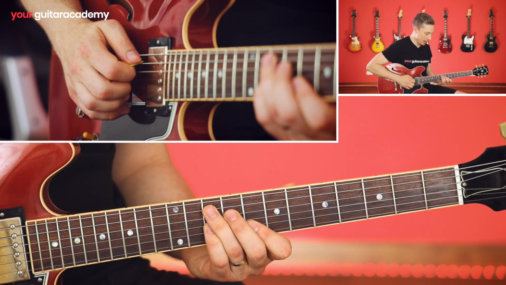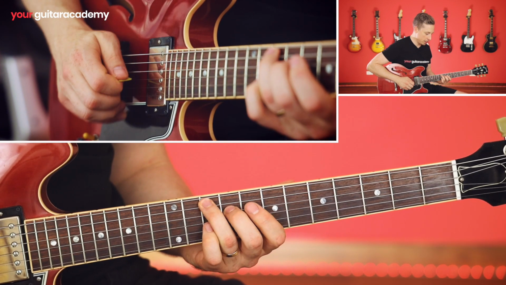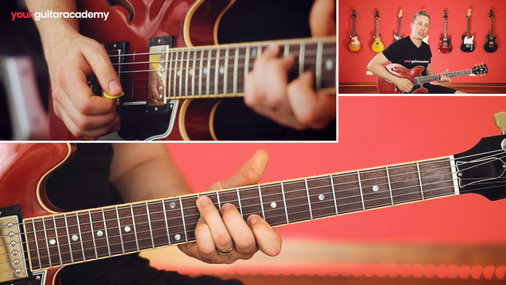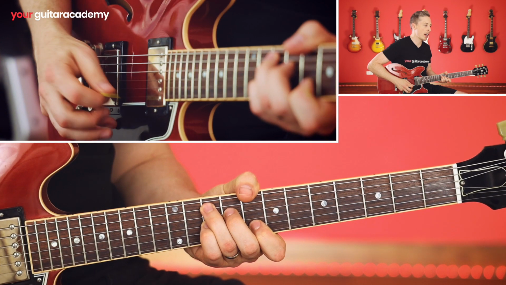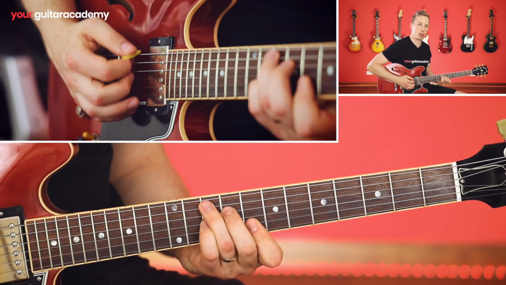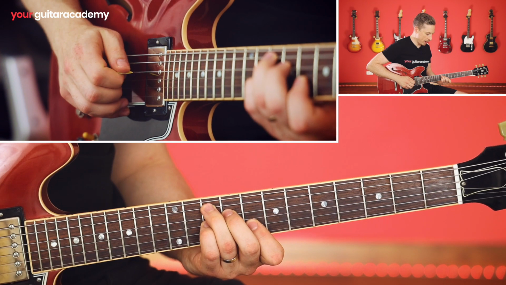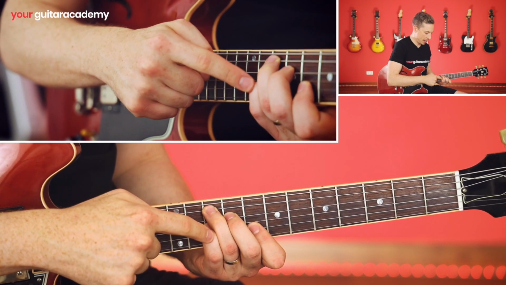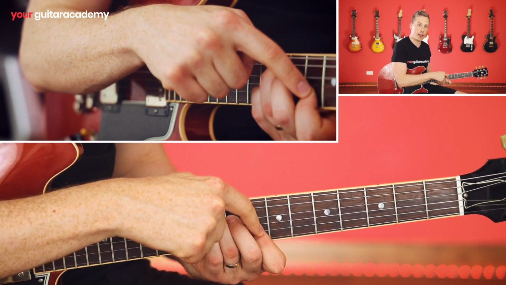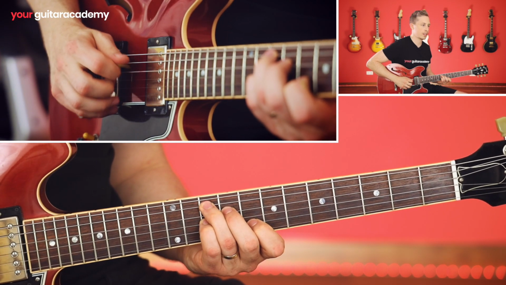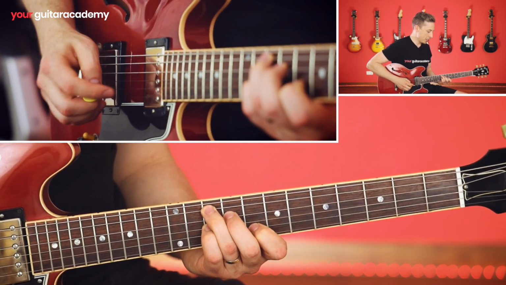Essentially what I'm doing here is I've got my root, third, flat 7, 5th. I'm not touching the low E string or the high E string, so it's just the middle 4 strings. So I've got 10th fret, 9th fret, 10th fret, and 8th fret there, okay? And that's my next shape along.